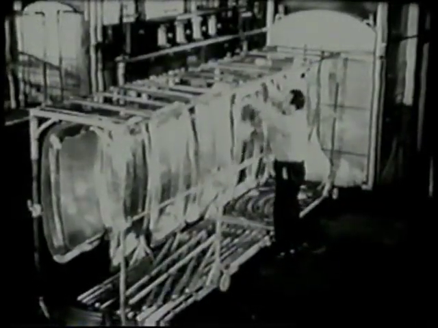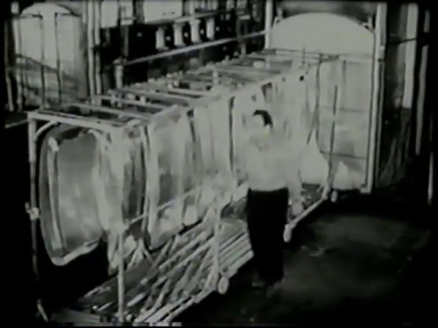In aging, some of the copper precipitates out of solution in uniformly distributed particles of fine submicroscopic CuAl2. In the case of alloy 24S, precipitation occurs at room temperature, about 70 degrees Fahrenheit, and is practically complete in 1 day.